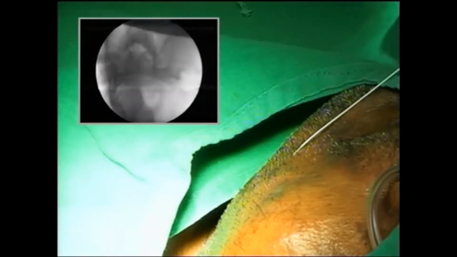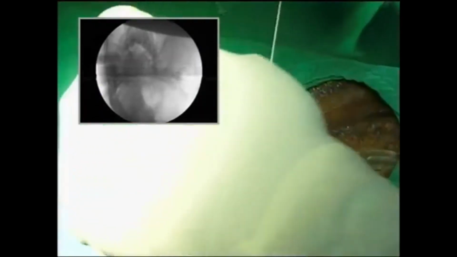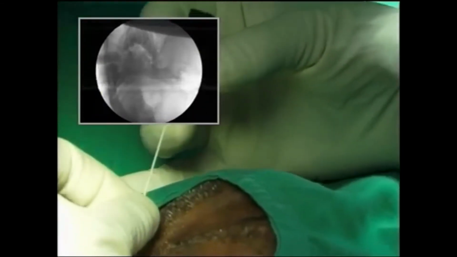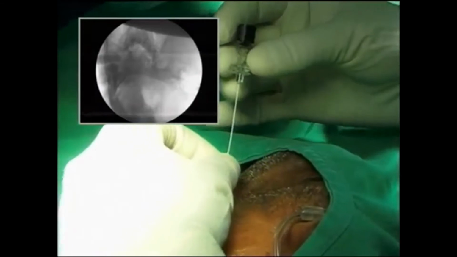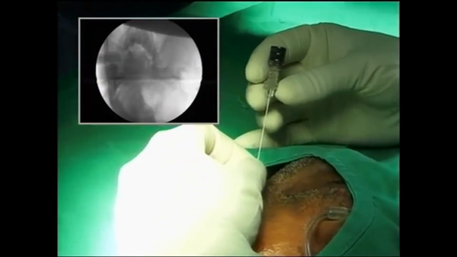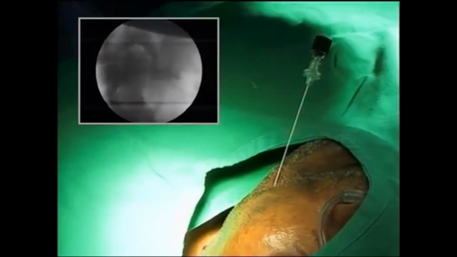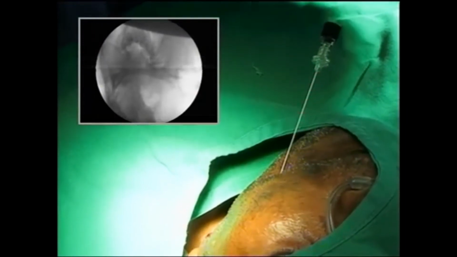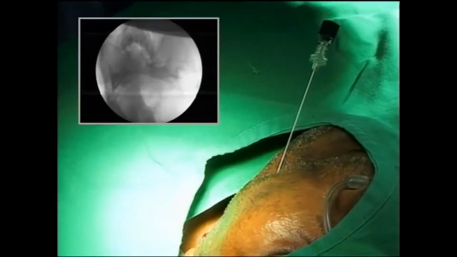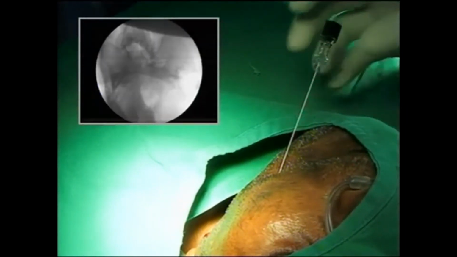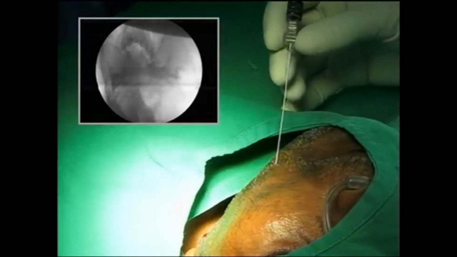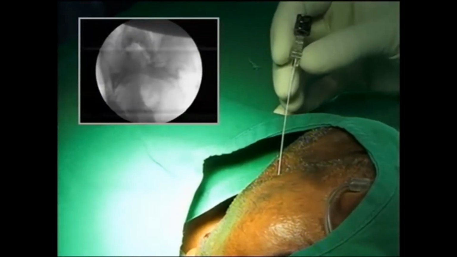Okay, so my needle is right in the middle of the foramen ovale there. So I've infiltrated local. I'm trying to go end on into the foramen ovale with a 22 gauge 10 centimeter RF needle with a 5 millimeter tip. Shoot. So you can see that my hub is on the left side, tip is on the right side, and the tip is actually hitting the ramus of the mandible. So I have to move it medially.